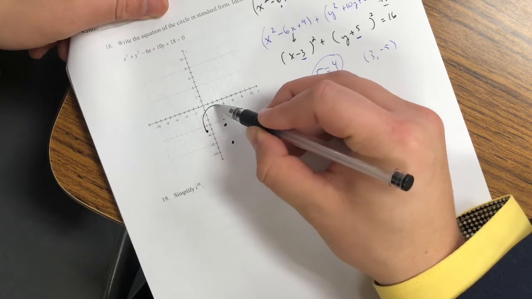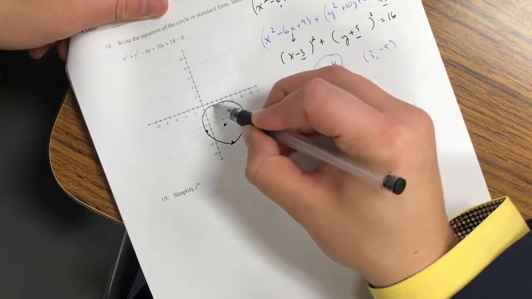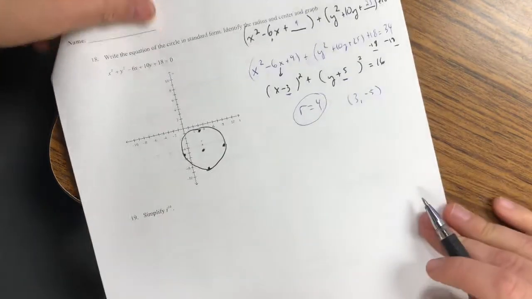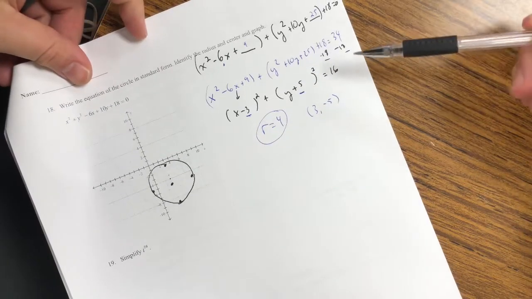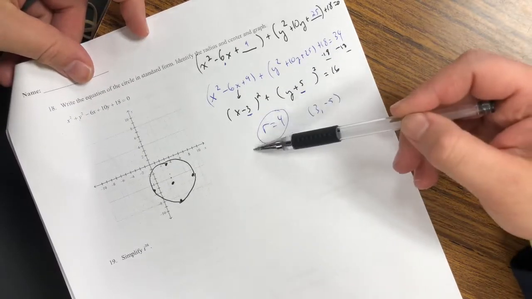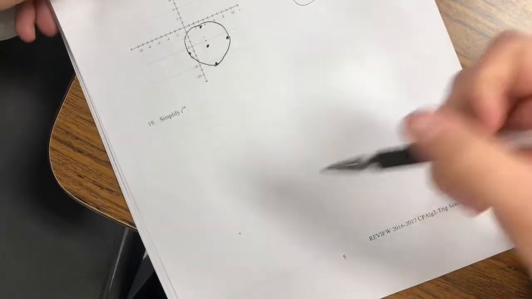I'll sketch this. I would not sketch this. I would use a compass, but I want to get this done for you guys. So complete the square 2 times. Keep yourself organized. Perfect square binomials. Get your radius. Get your center. Graph circles. Done.